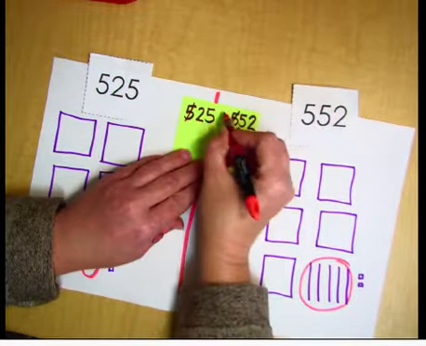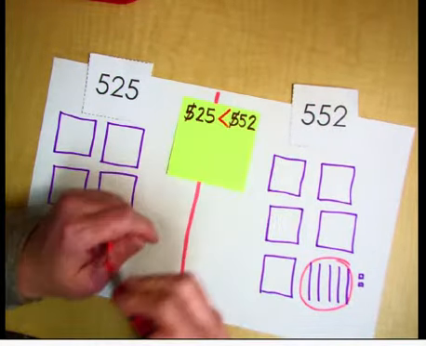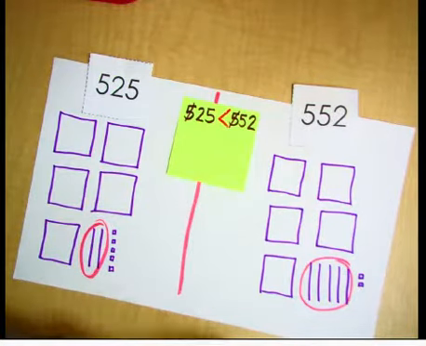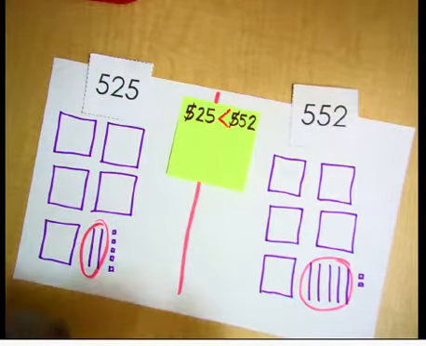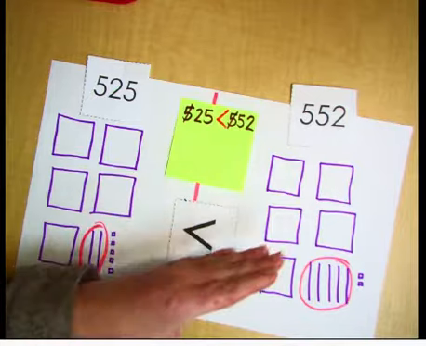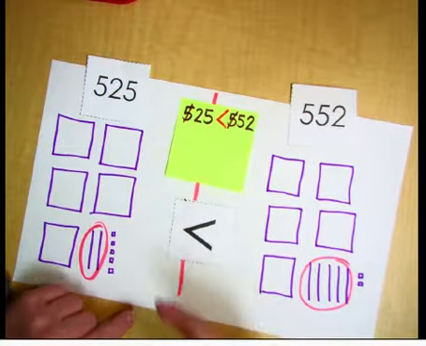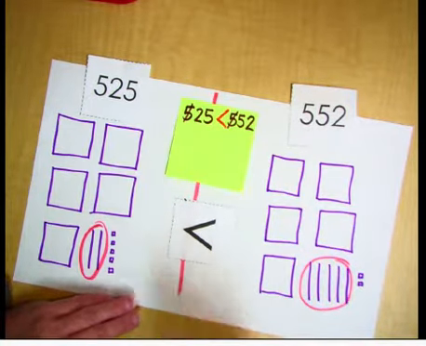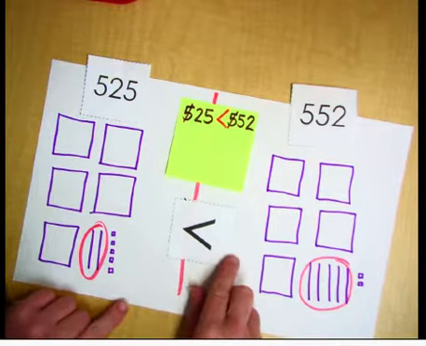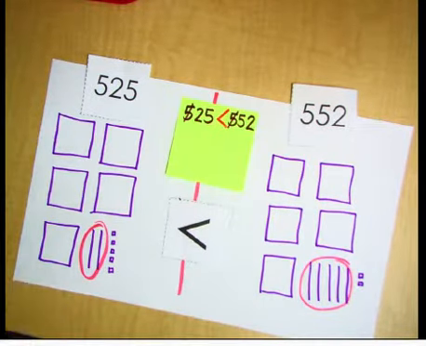So 552 is going to be the larger number, and our symbol is going to be open to that side. And remember, it's pointing this way, saying, "Hoo, hoo, hoo, look at that cute little number." And so this is how the symbol would go here.